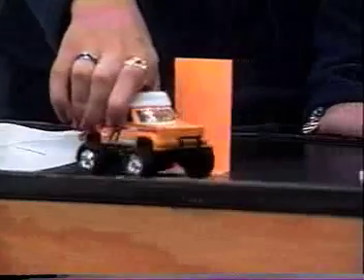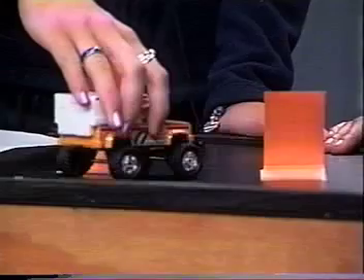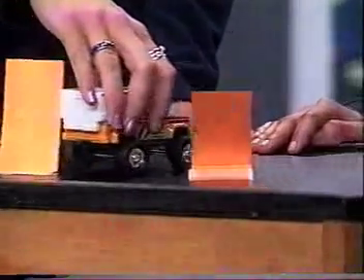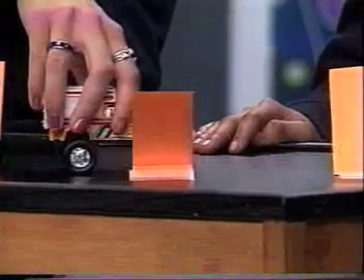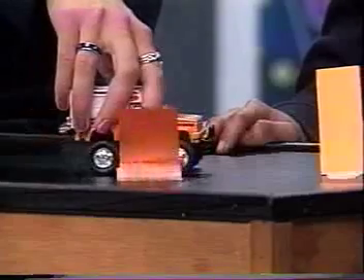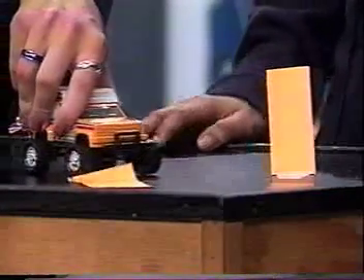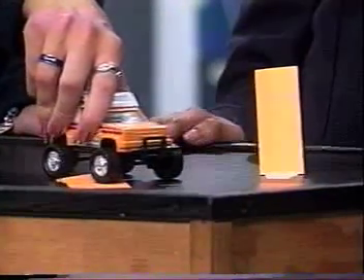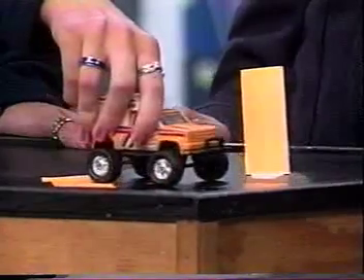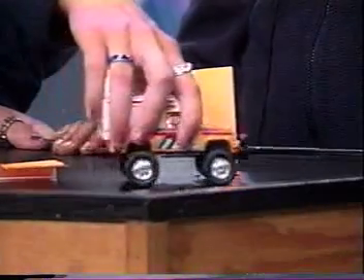Turn. Not that much. Okay. Not there. Turn. Okay, turn.